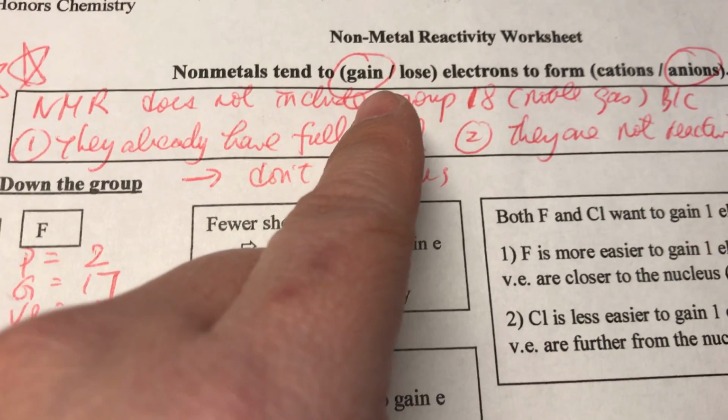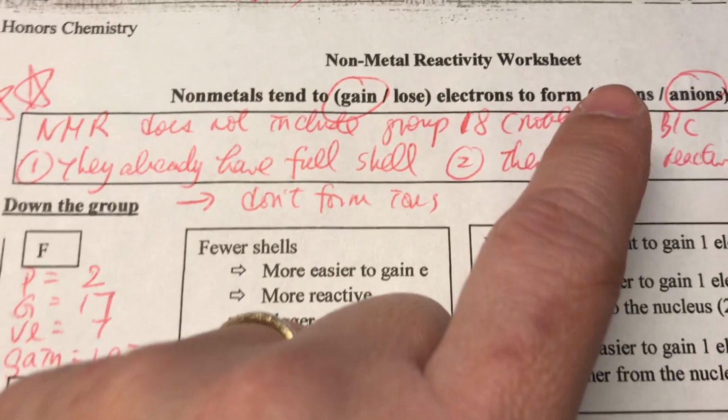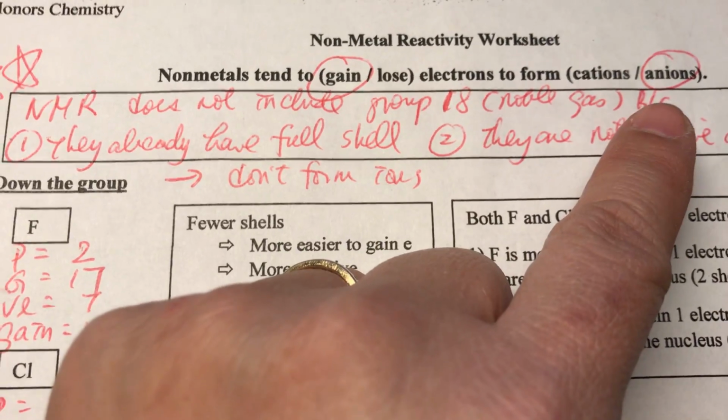So they tend to gain electrons to get stabilized. If they gain electrons, there are going to be more electrons than protons. So they will form a negative charge, which is anions.